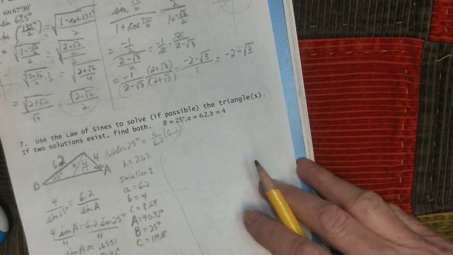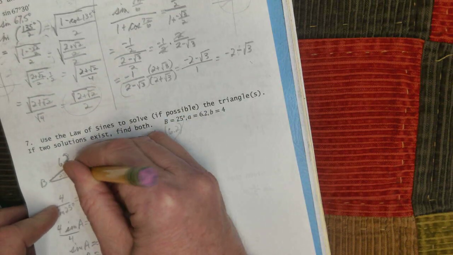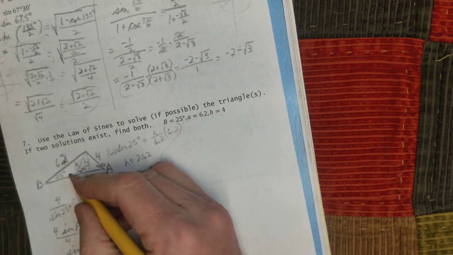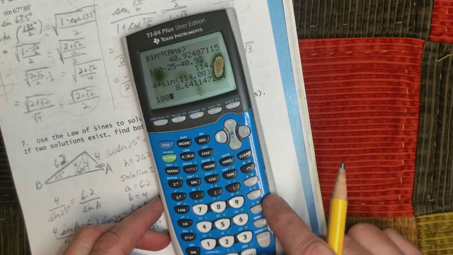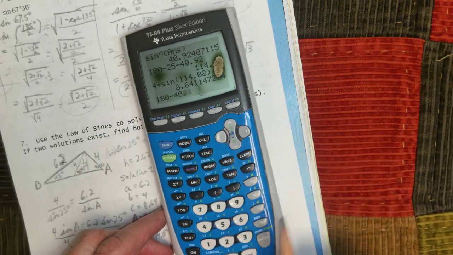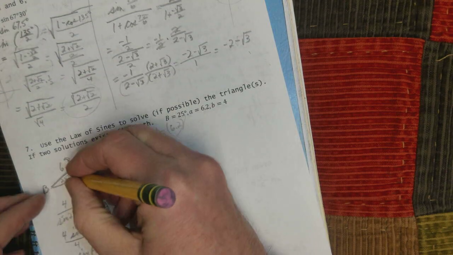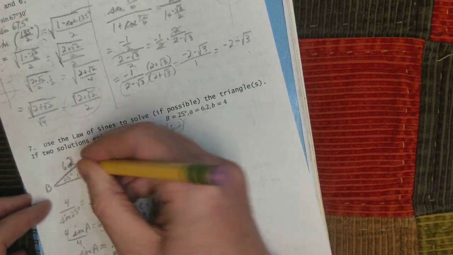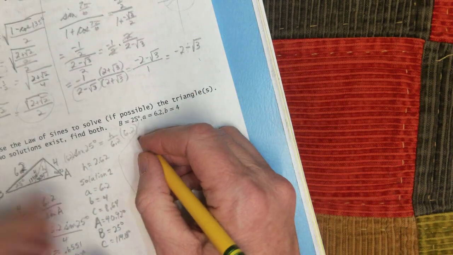Solution 2, now let's remember this is 40.92 here. This is the supplement of that. So I'm going to take 180 minus 40.92 and get 139.08. And then just solve this from here. I'll go ahead and finish it because we need a key anyway.